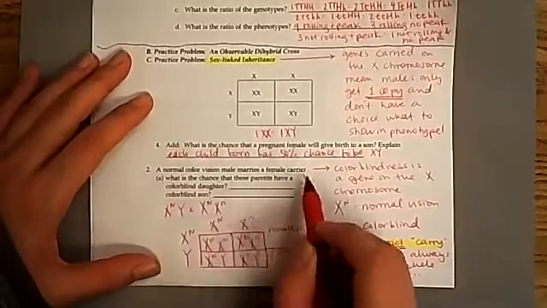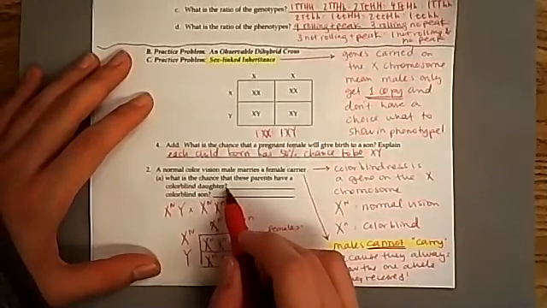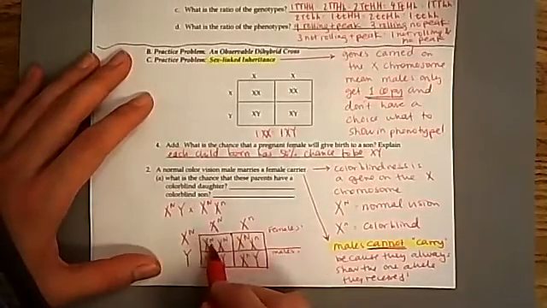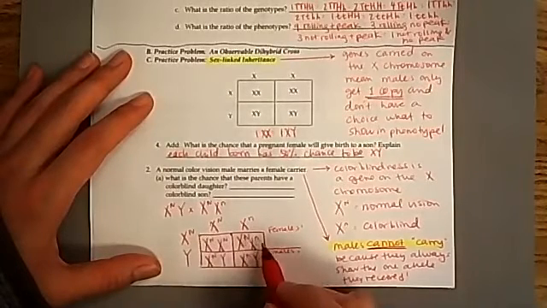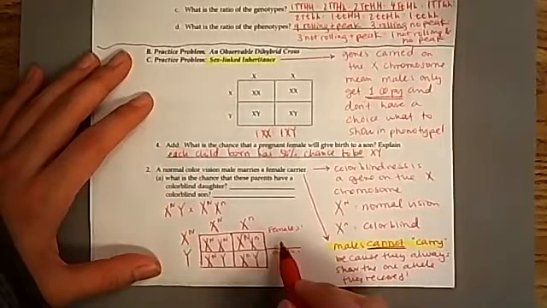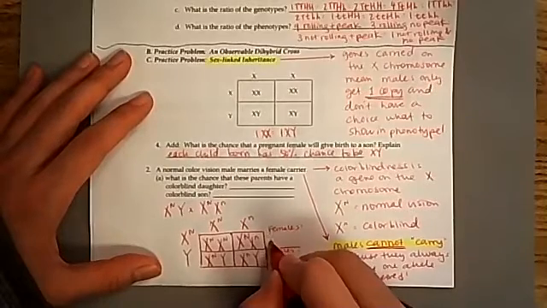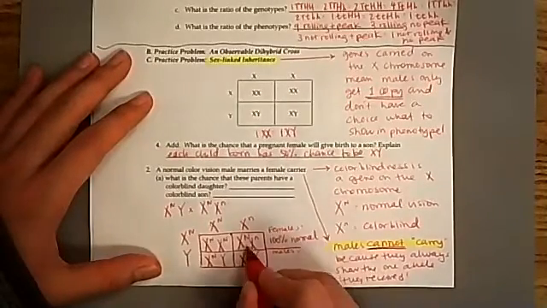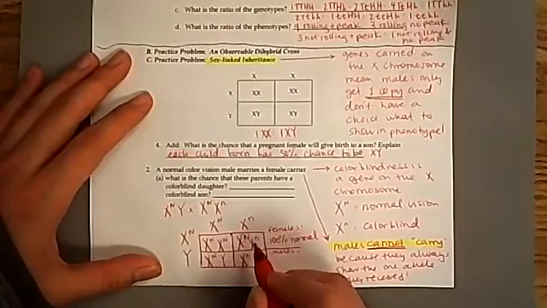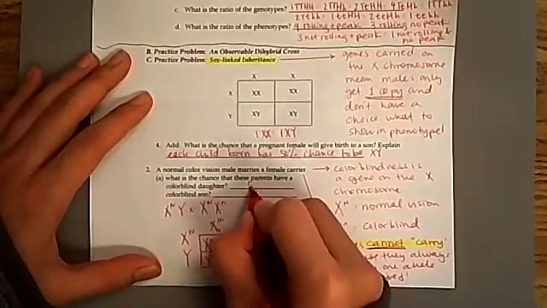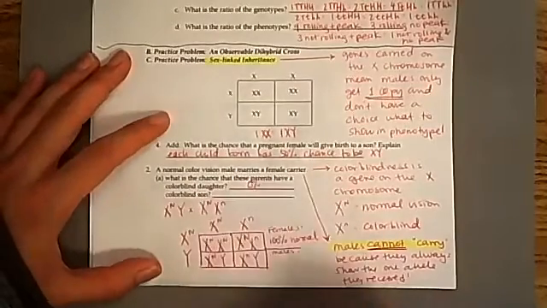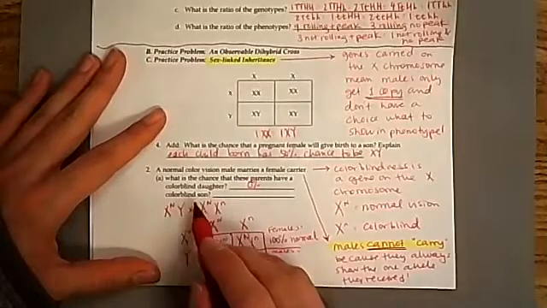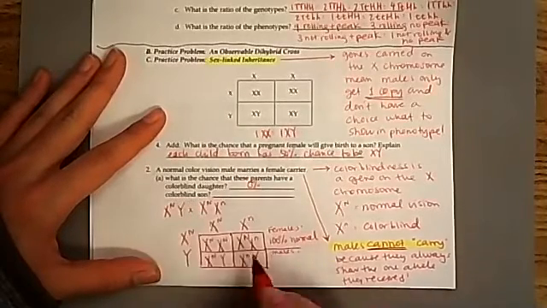So what is the chance that these parents have a colorblind daughter? Now we're going to look at just the top row for the females. Capital N, capital N, capital N, lowercase n. These phenotypes are going to be 100% normal, although there's a 50% chance that it's a carrier, right? So the chance that the parents have a colorblind daughter is actually a 0% chance, which is great news if you're looking for that. Now, the chances for a colorblind son.